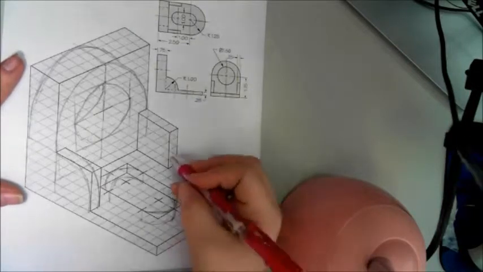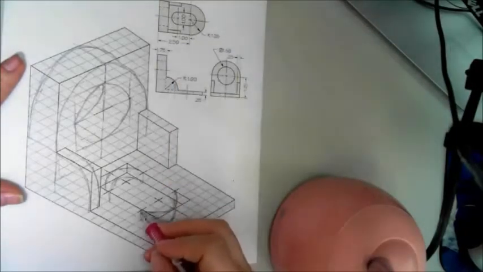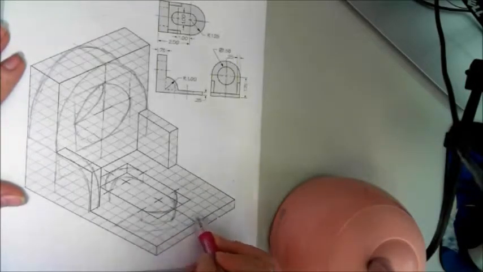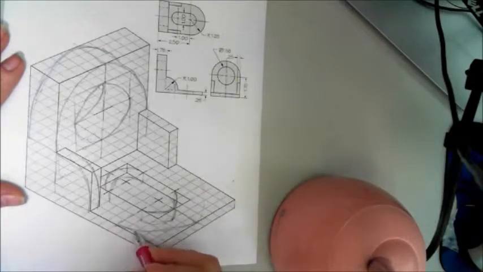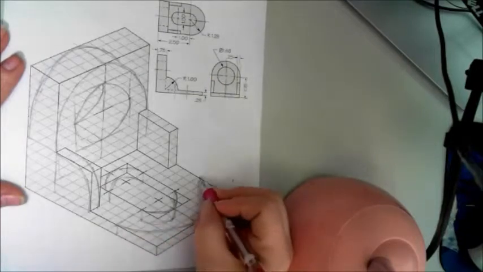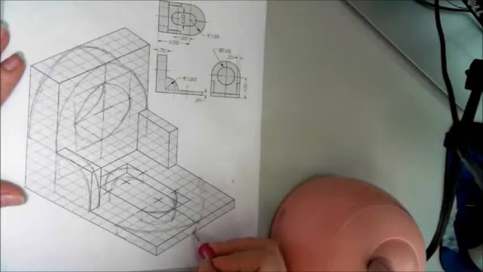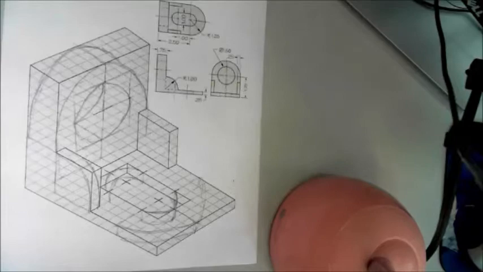And then of course the last part is the big arc here. Again, rough sketch everything lightly, then come back and darken it in. I cannot say that enough times. Then draw that same ellipse arc on the bottom. Now you go back and darken it in.